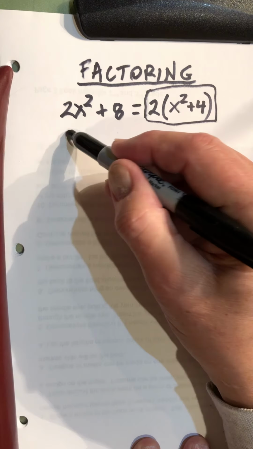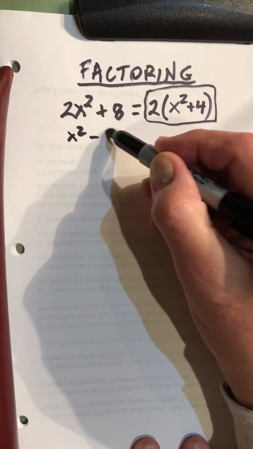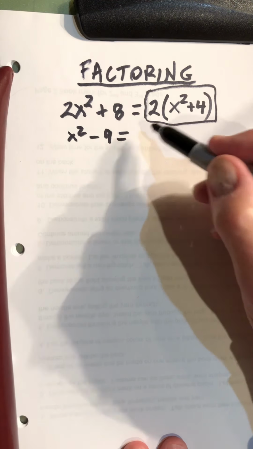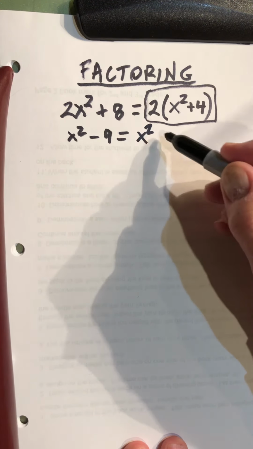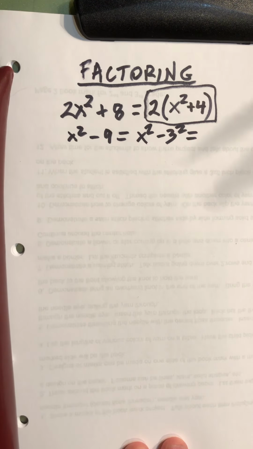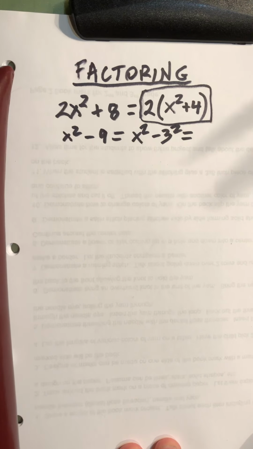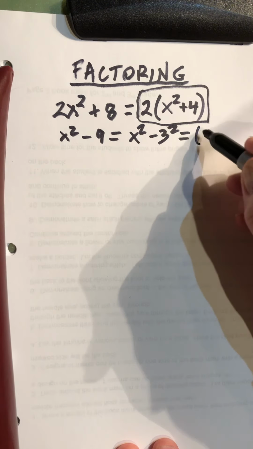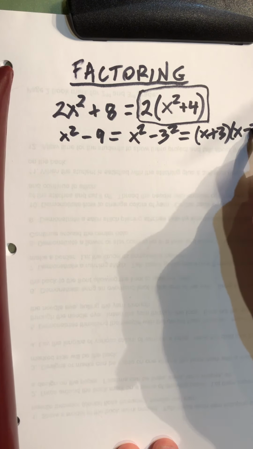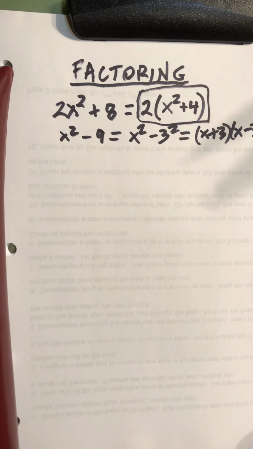Let's take another one. Let's go with x squared minus 9. This has more possibilities because this could be represented as x squared minus 3 squared, couldn't it? And that would mean that this is actually x plus 3 times x minus 3, as shown in the instructions. Guys, you must remember how to factor the difference of two squares.